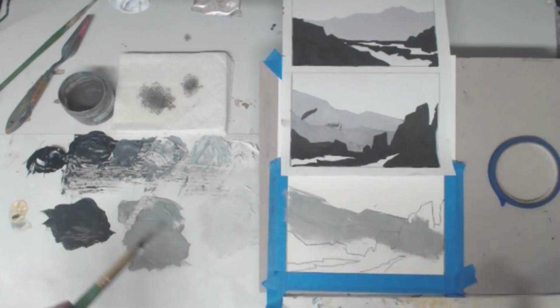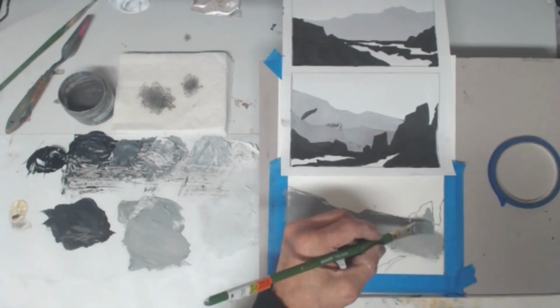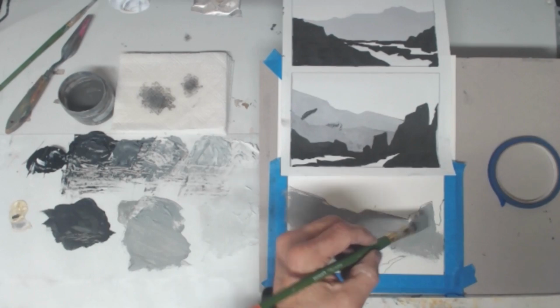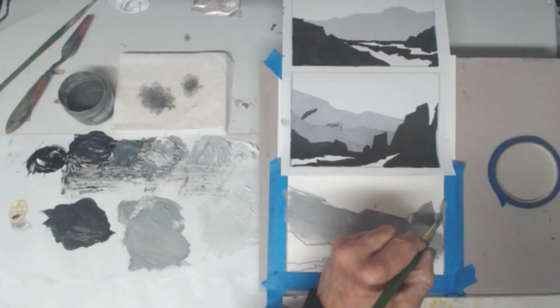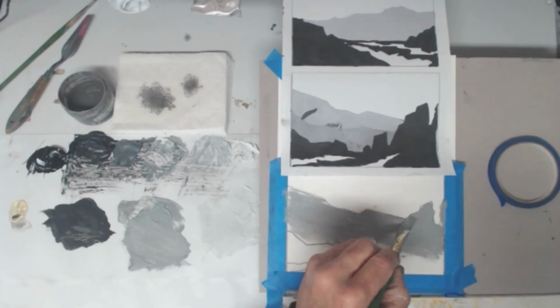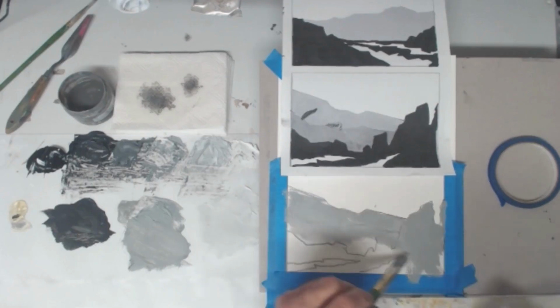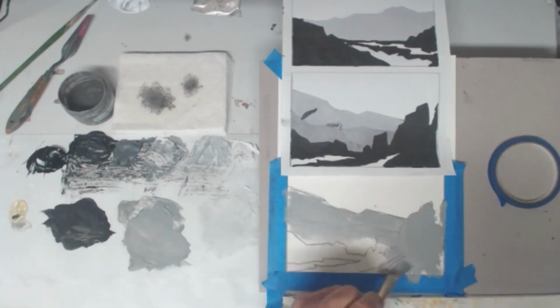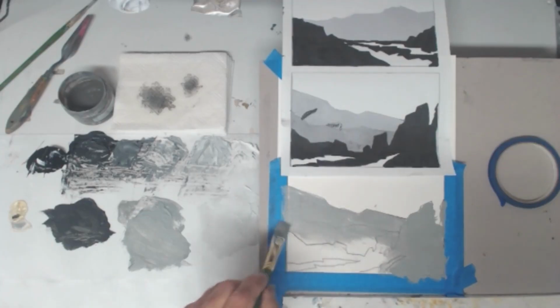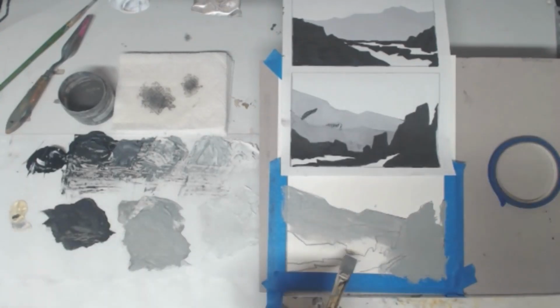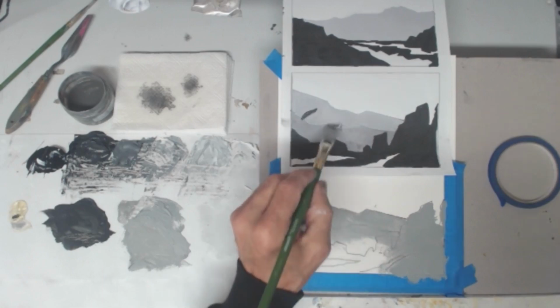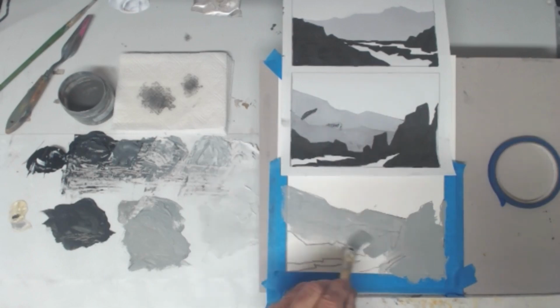And as I go, I can wipe it down a little bit if I need to. Oops. I don't want to go into the white area, so I'm going to try to stay out of that. Okay, so everything is either the middle tones or the darkest.